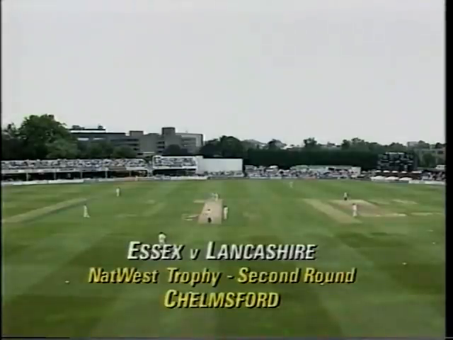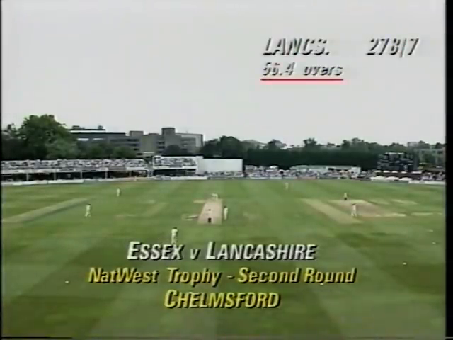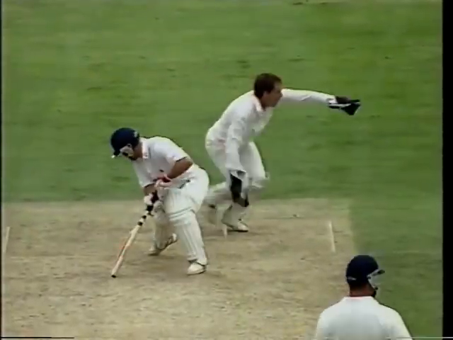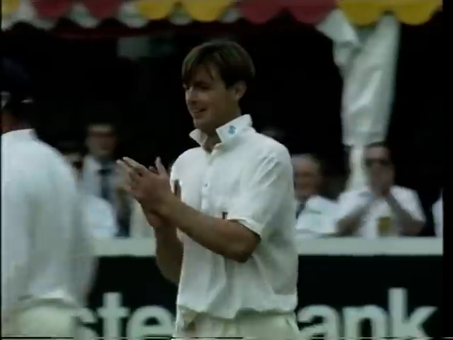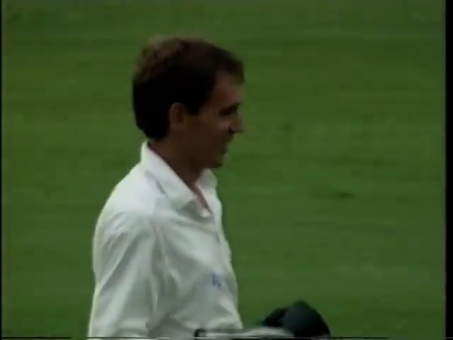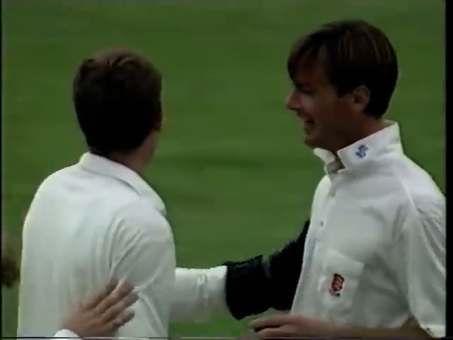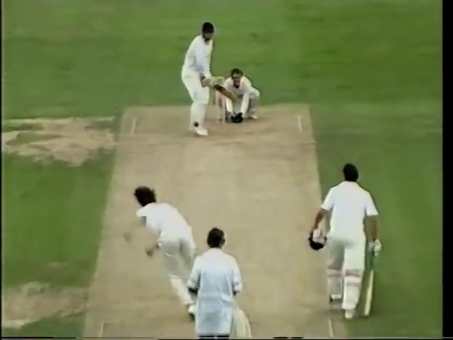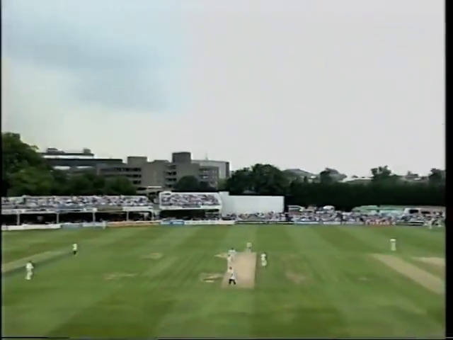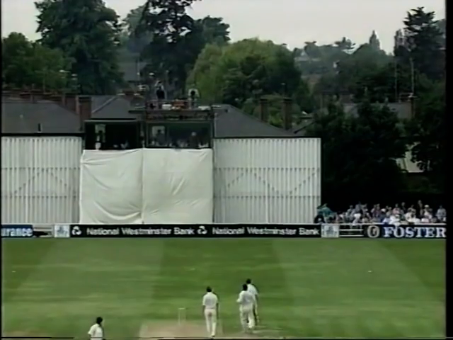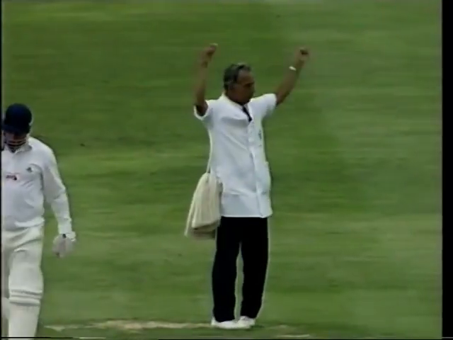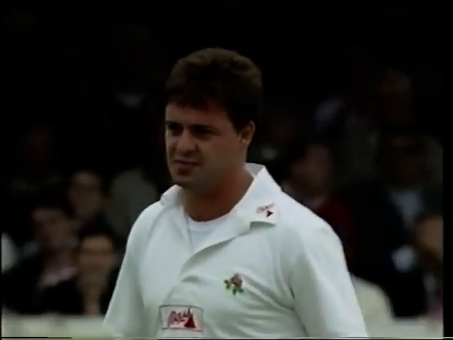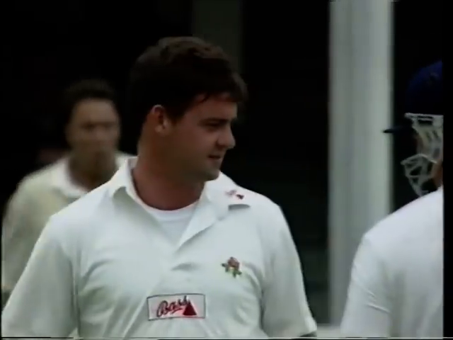The domestic season continues relatively peacefully with the County Championship and the NatWest Trophy. In July, a second-round match at Chelmsford between Essex and Lancashire produces a remarkable record-breaking finish. Very well done. Mark Garland's given a good exhibition out there today. Well done. Straight into the rose bush behind our commentary box.